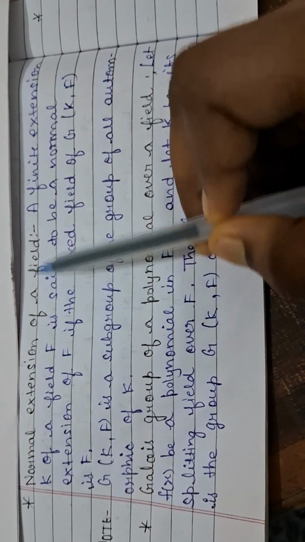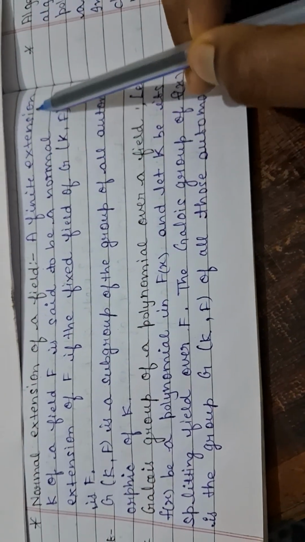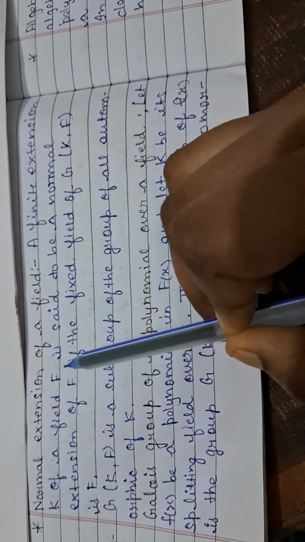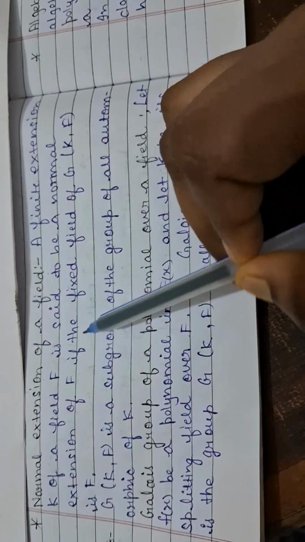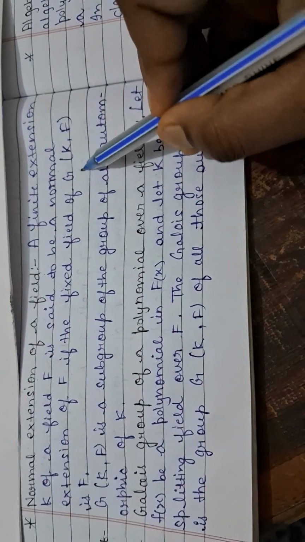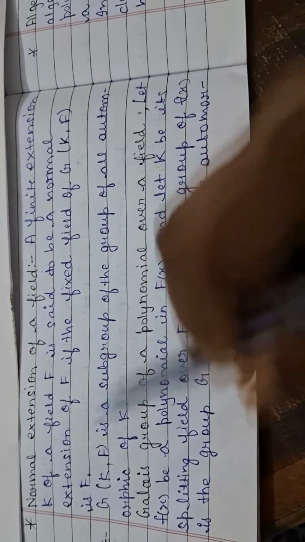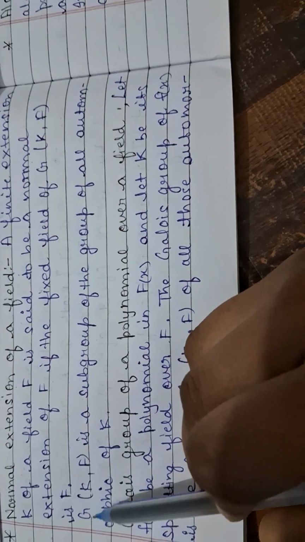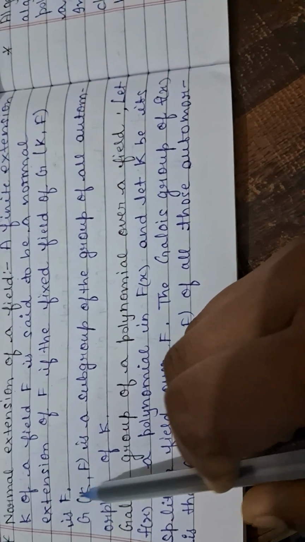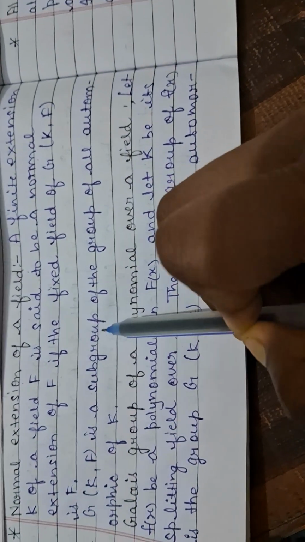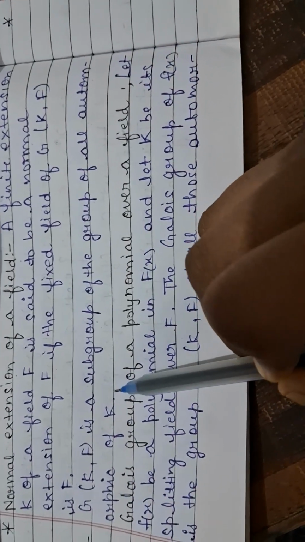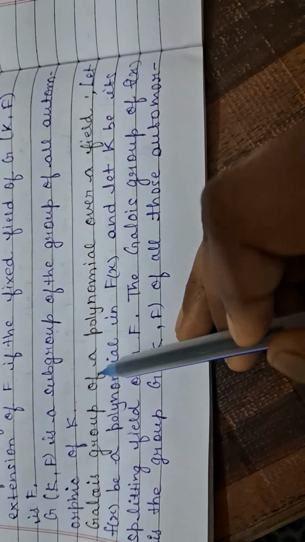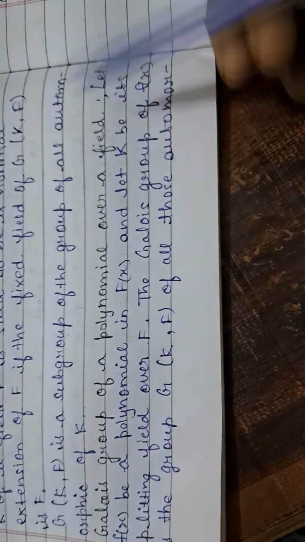Normal extension of a field. A finite extension K of a field F is said to be a normal extension of F if the fixed field of G(K, F) is F. G(K, F) is a subgroup of the group of all automorphisms of K. Now, Galois group of a polynomial over a field.